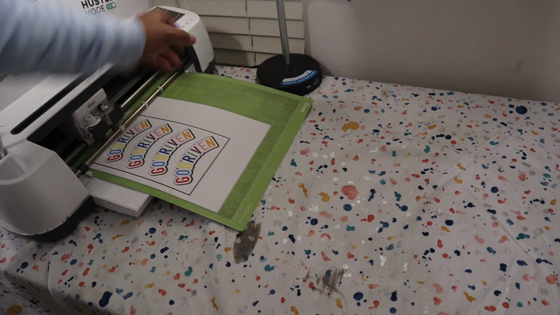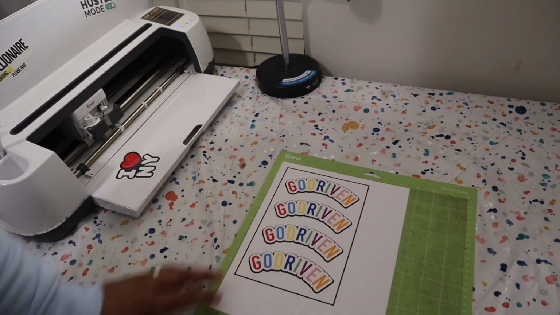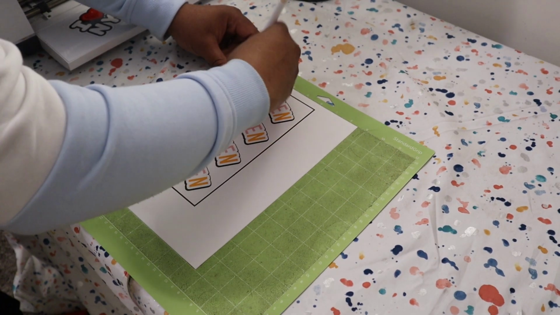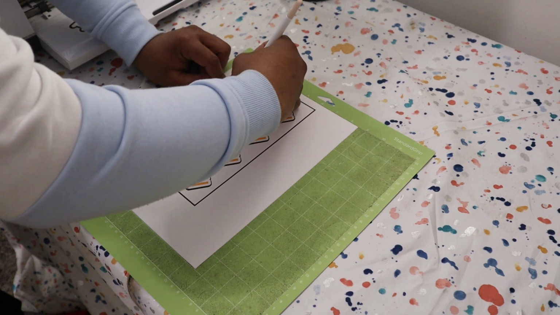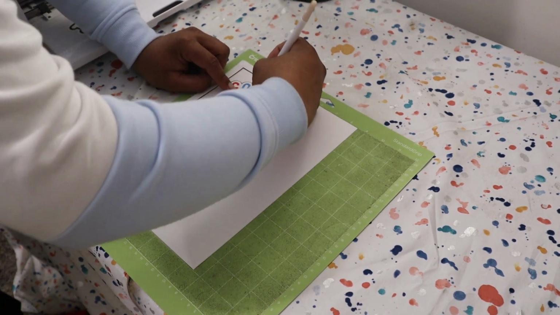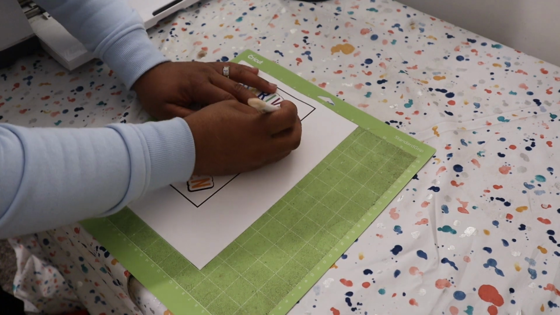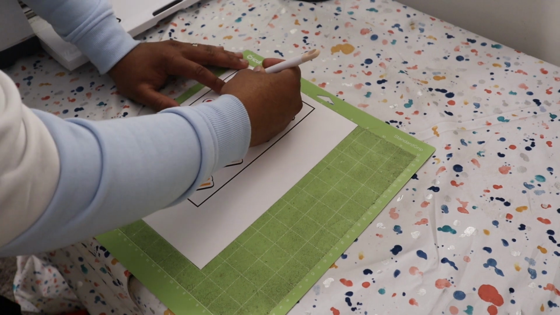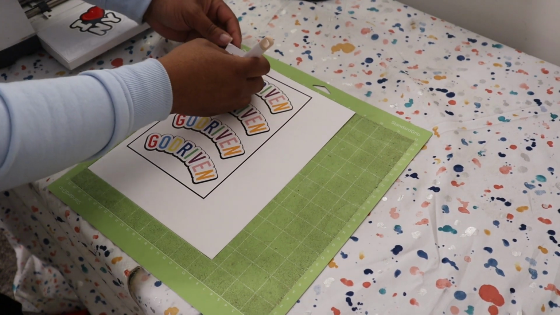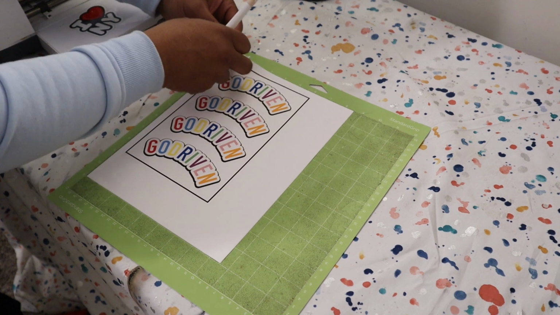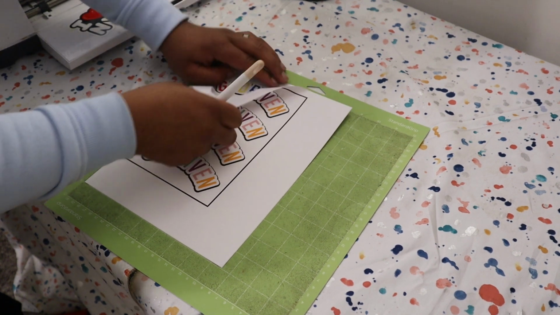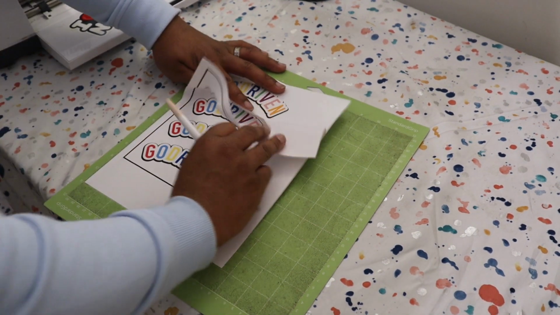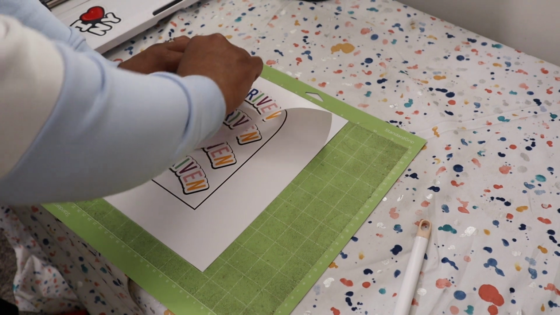All right, so now we'll go ahead and get this taken out. And now all we have to do is just weed it. We'll take our weeding tool and go across the edge of where the sticker was cut at. And just go along those lines. And then start lifting up that backing. Oh yeah, just like that. And now all you gotta do is just grab your sticker.